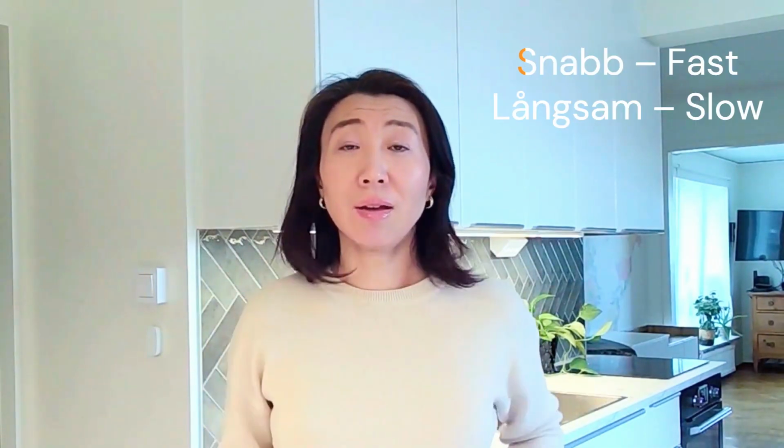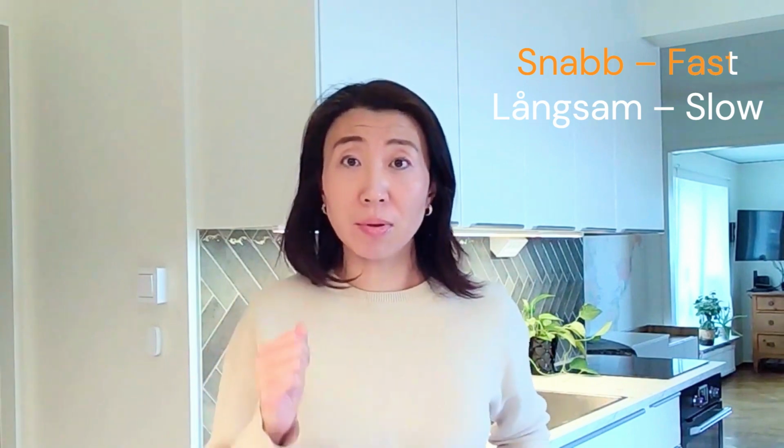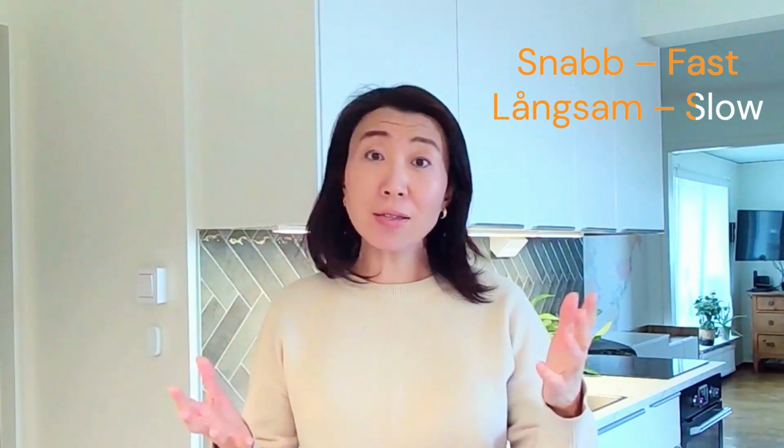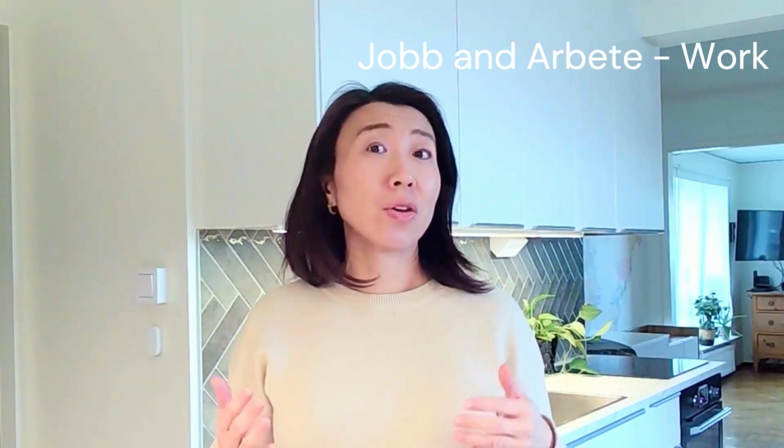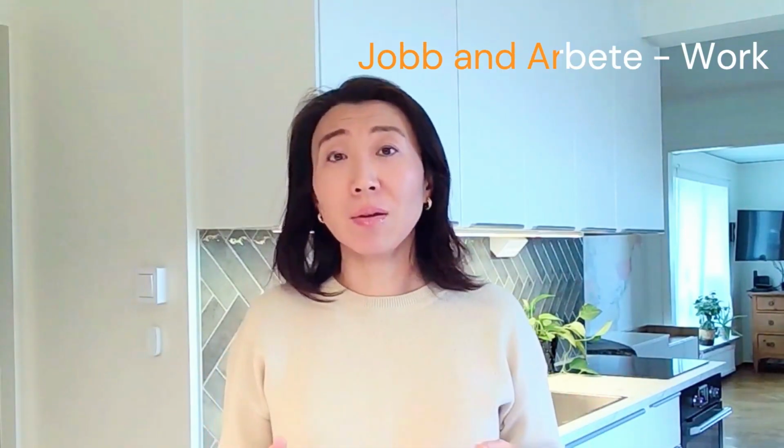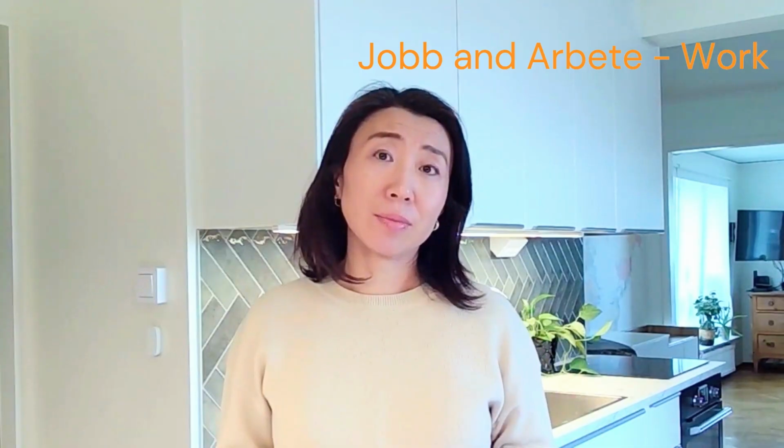Another example, snabb and långsam, fast and slow. You can also learn synonyms like jobb and arbete, both can mean work. Learning words in pairs or groups like this helps your brain organize vocabulary more clearly, and it also makes your language more flexible.